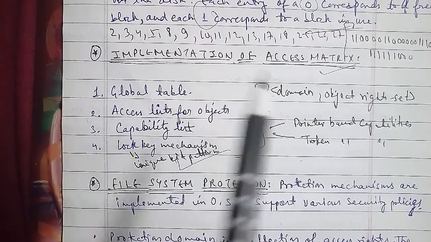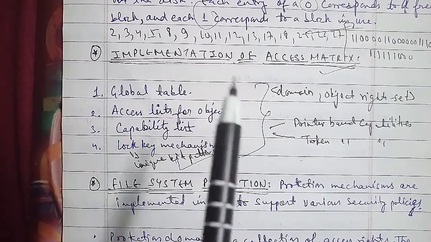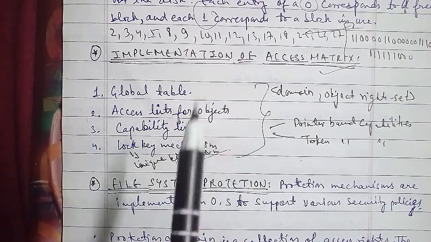Now we'll discuss another topic that we have, which is also an important one. With regard to this, we'll discuss file system protection.